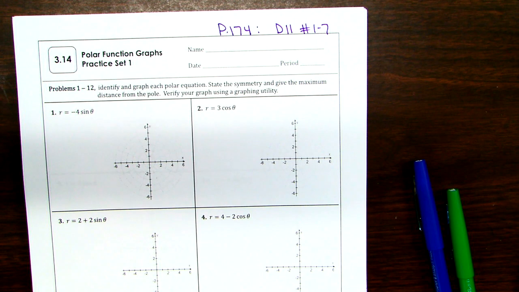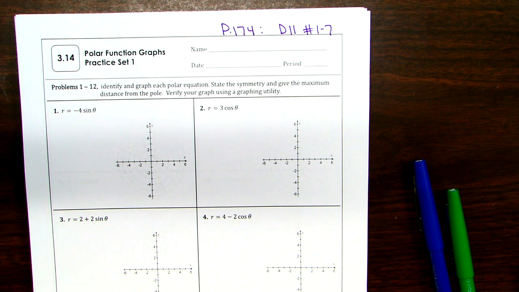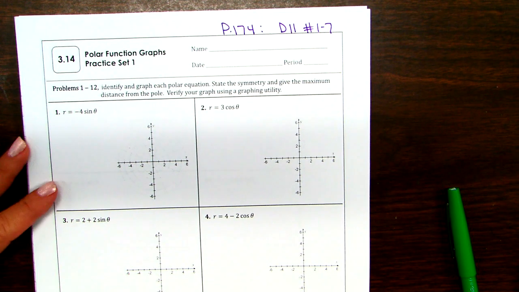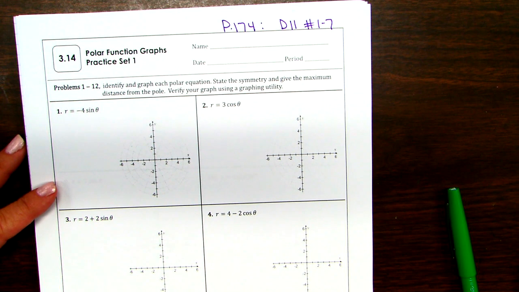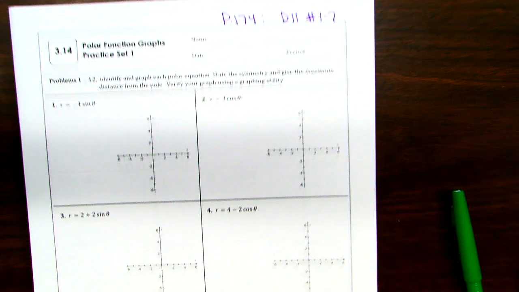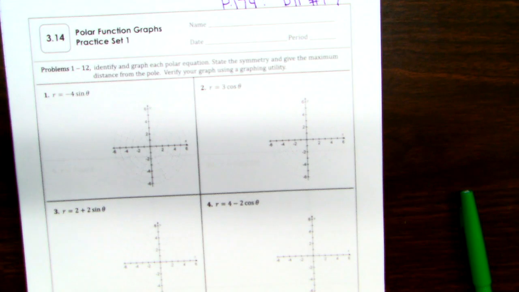All right, let me do the first 3 with you, and then you can finish without any problem. So notice the first 2 don't have that plus or minus in them. That was the first graph we learned how to do, which was circles. We're not going to make a table of values right now. We're going to use what we just learned about loops and dimples and hearts to graph these.